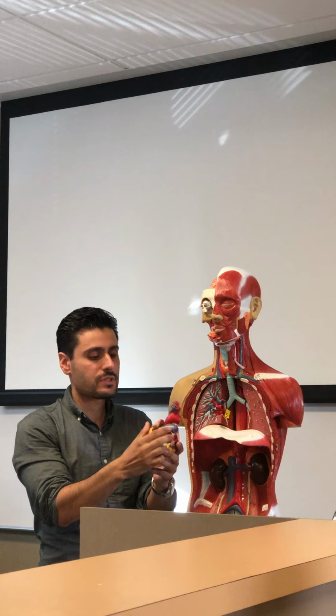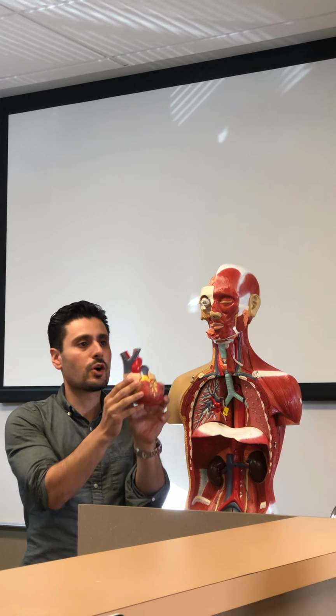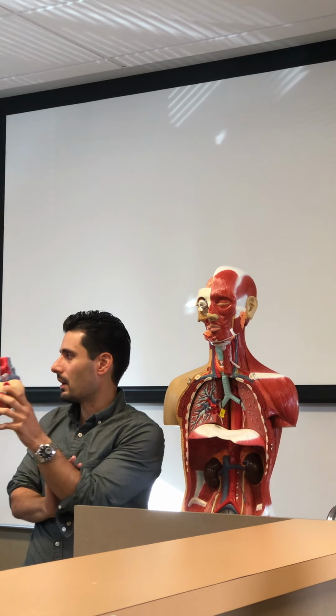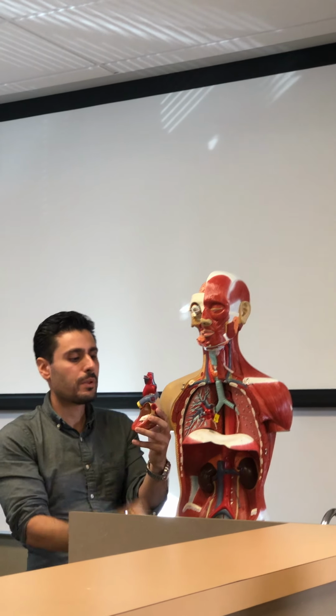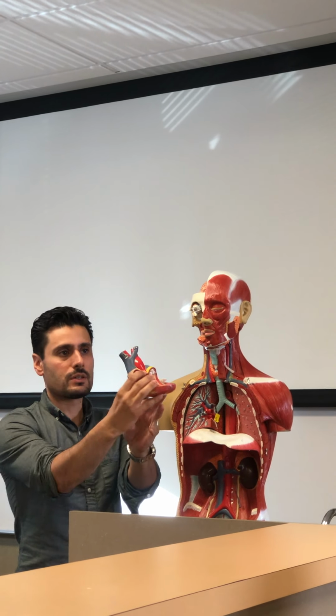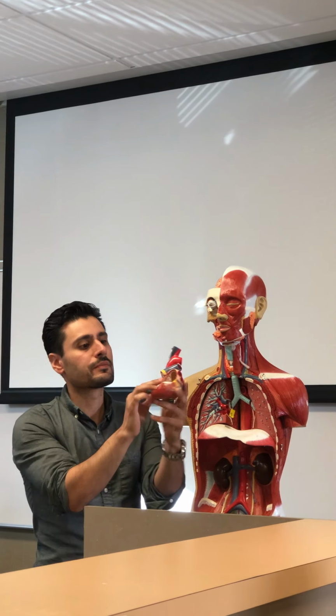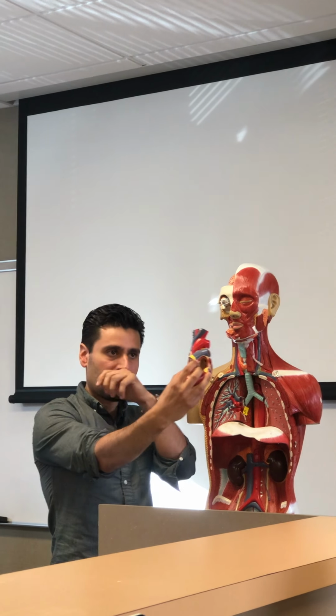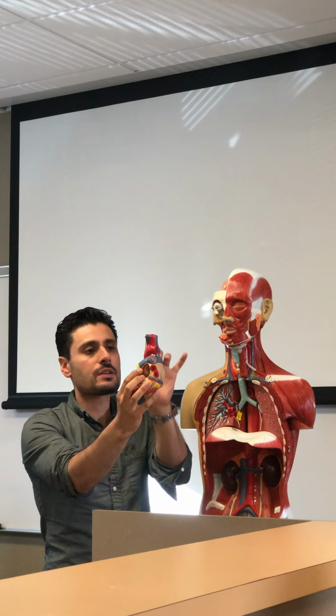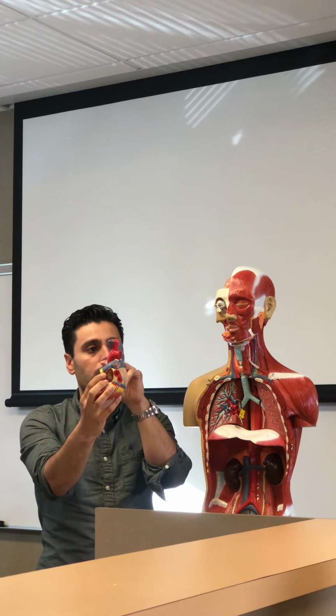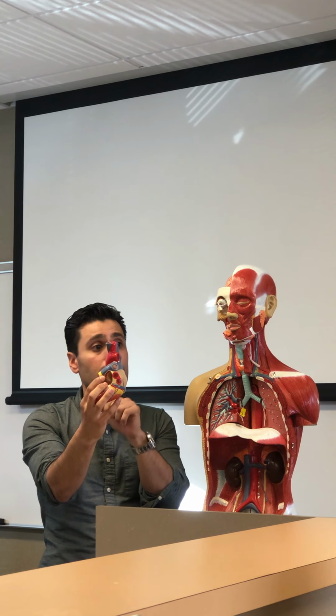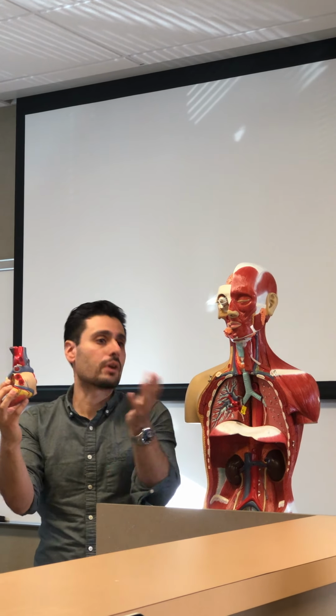So if we close this up for a second, you can't actually see the openings of the coronaries at this point in time, right? They're kind of hidden, but if we open it up, you can see those little points. Do you see that little point right there? One on the right, and then one on the left. Those are part of the ascending aorta, and part of the ascending aorta branches into these two little structures called the right and left coronary arteries, right?